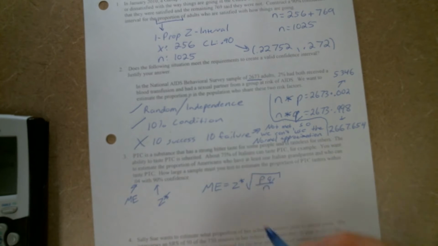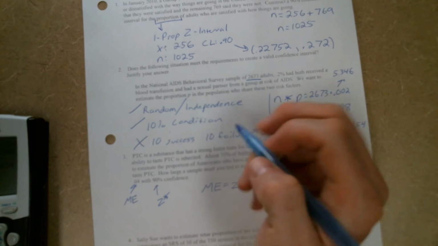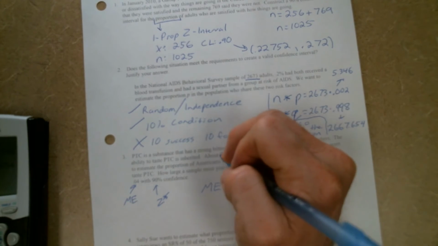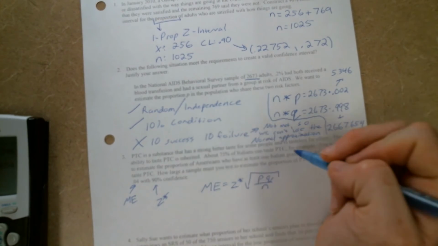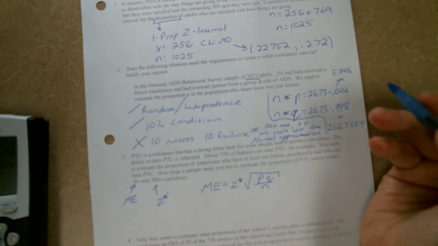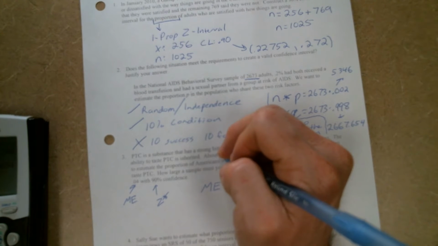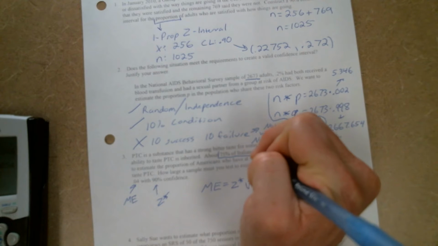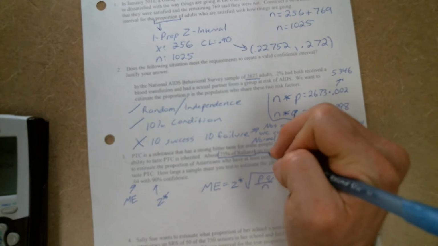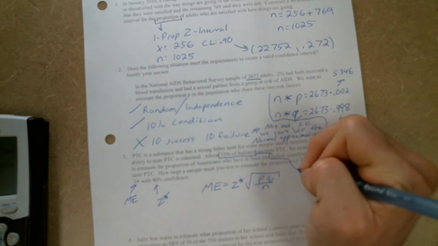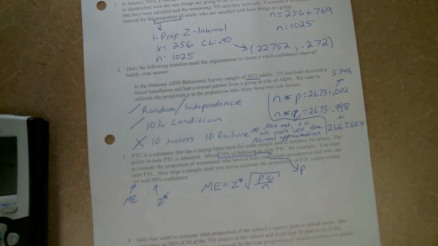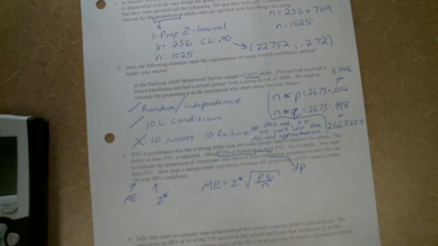But in this problem, they're giving us this baseline and they're saying, all right, 75% of the Italians can taste it. And we're saying that you have at least one Italian grandparent. So there's some Italian in you. So we're going to use this as our starting P. All right, so this is going to be our starting P value. And then we can use all this to figure out the rest of it.